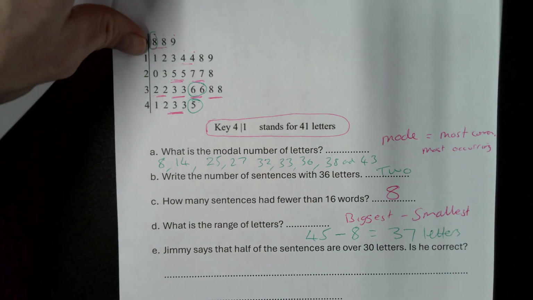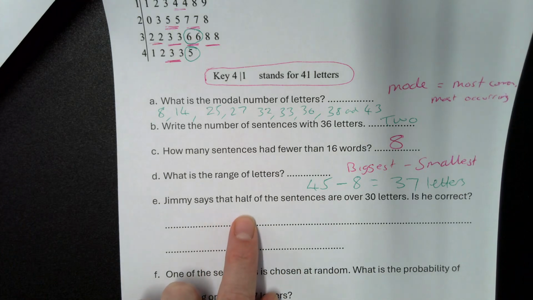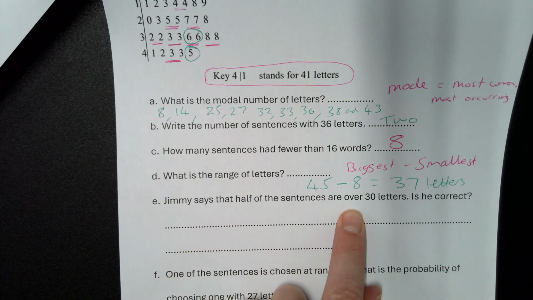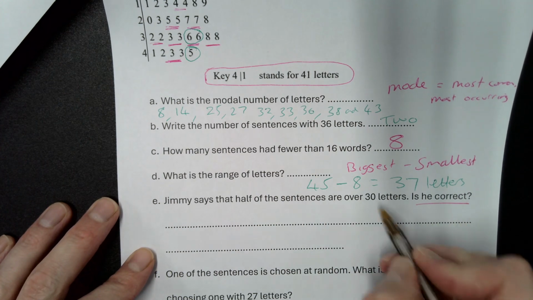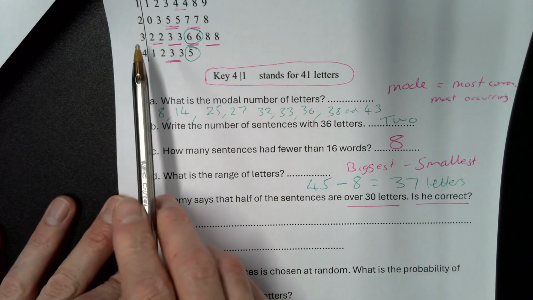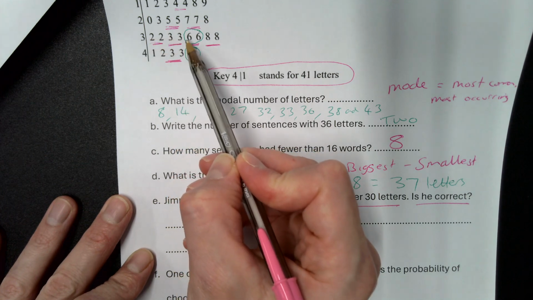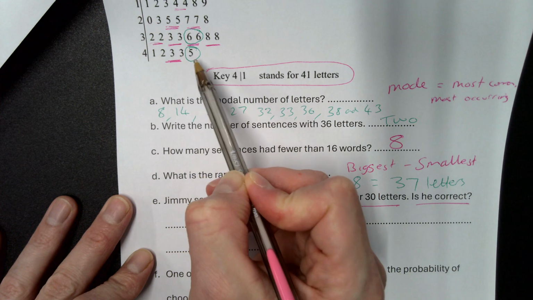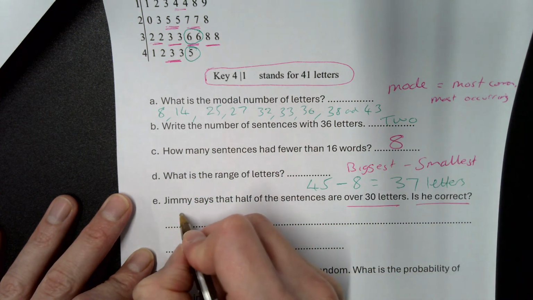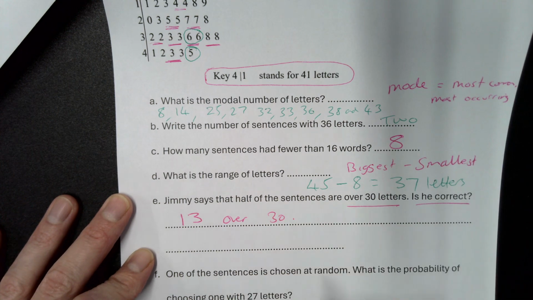Okay. So reading on, Jimmy says that half of the sentences are over 30 letters. Is he correct? Okay, over 30. So you can see here, we're going to have 1, 2, 3, 4, 5, 6, 7, 8, 9, 10, 11, 12, 13. So we've got 13 that are over 30.